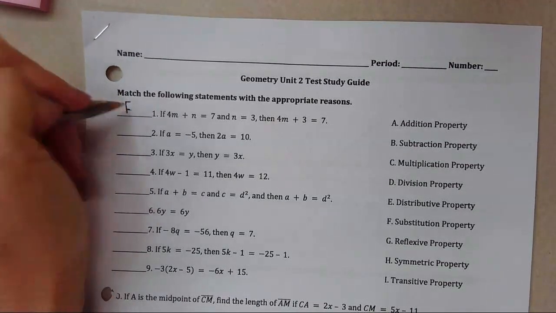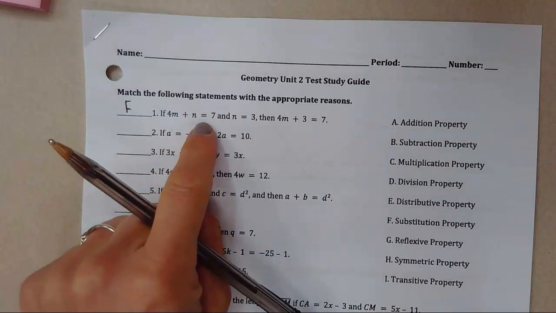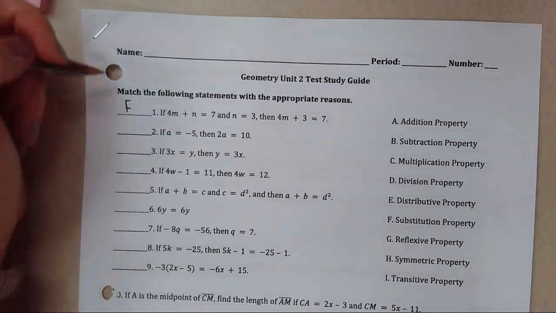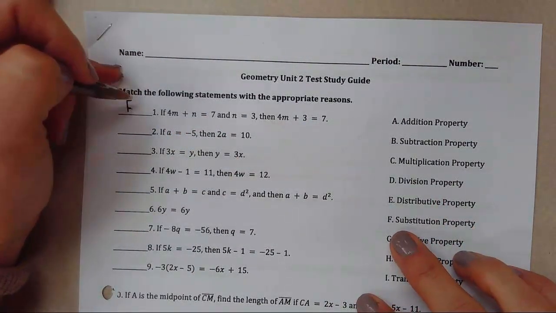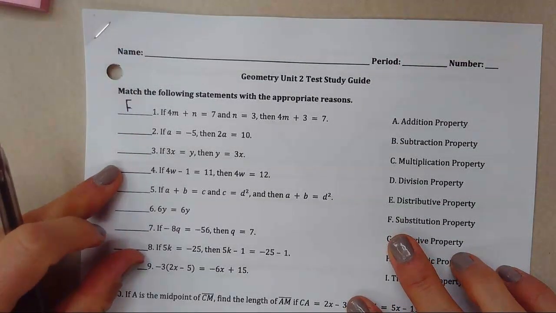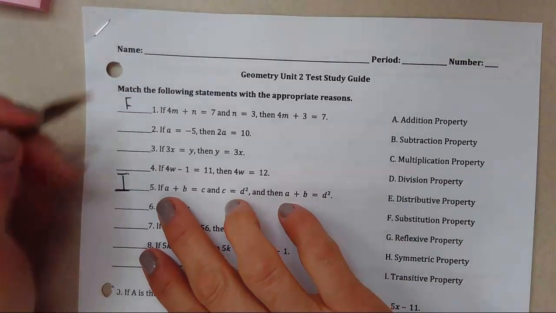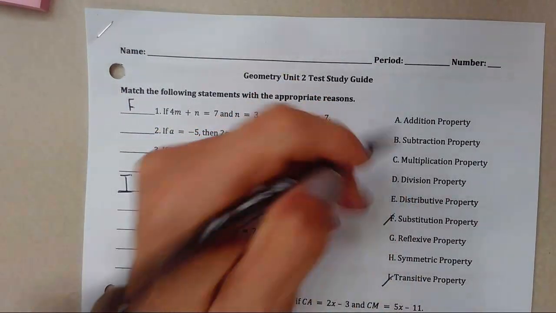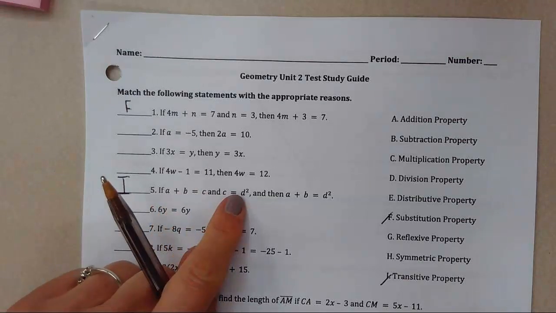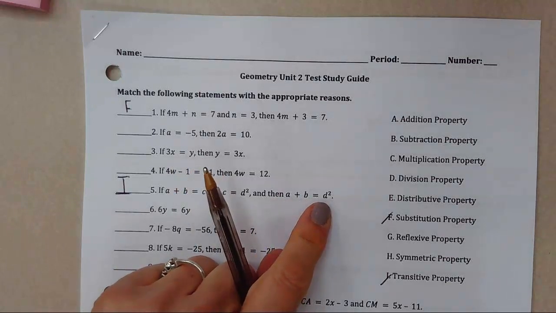All right, number 1 is F. If 4m plus n equals 7 and n equals 3, then 4m plus 3 equals 7. So F is technically substitution, but we're going to jump down to number 5, which is transitive. So F and I: if A plus B equals C and C equals D squared, then A plus B equals D squared.